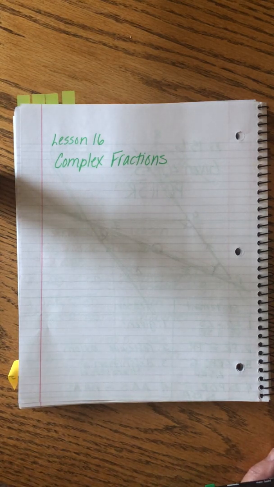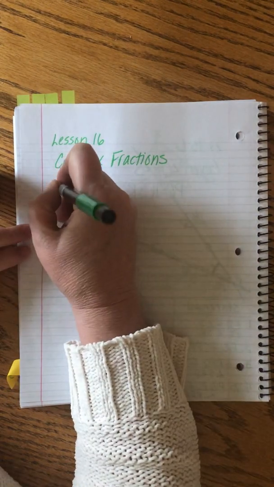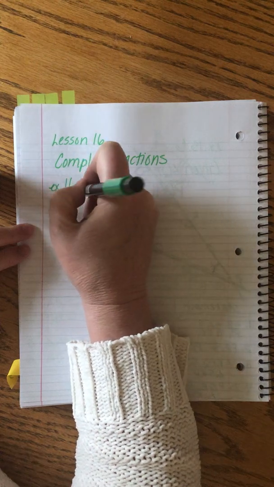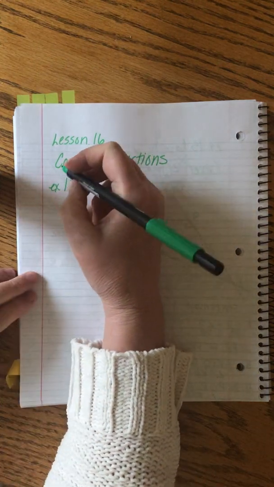We're gonna review 3 different topics. The first one is complex fractions. We have 2 examples to work through. 16.1. Simplify.